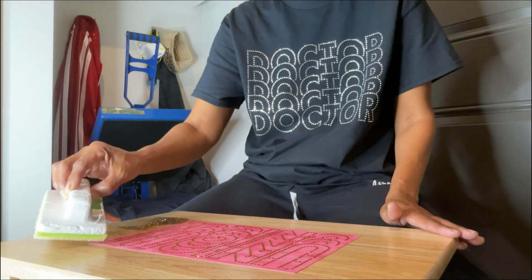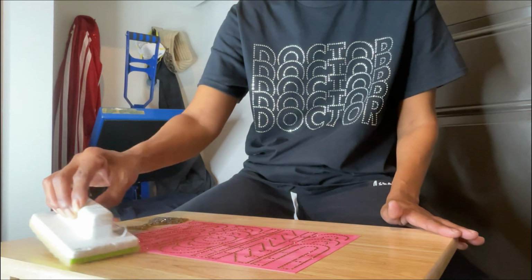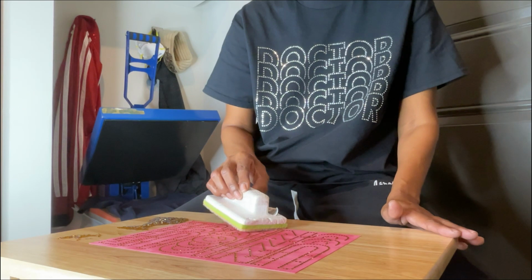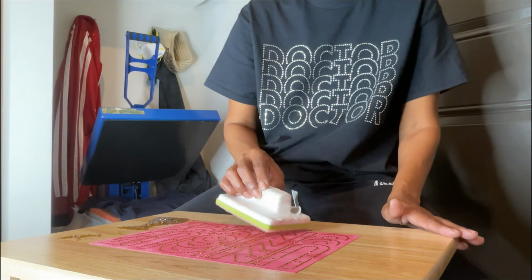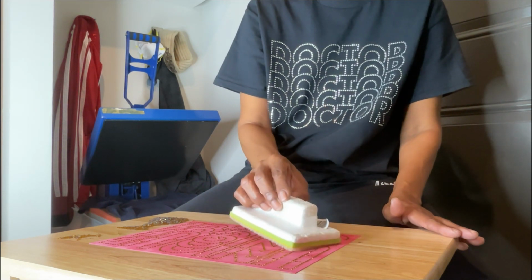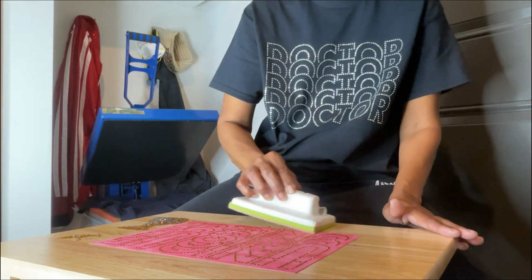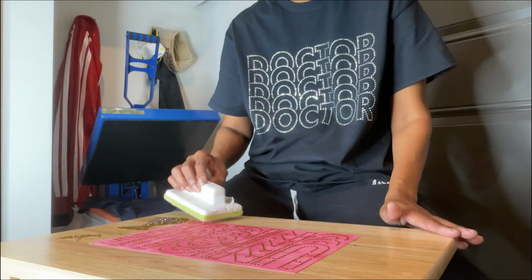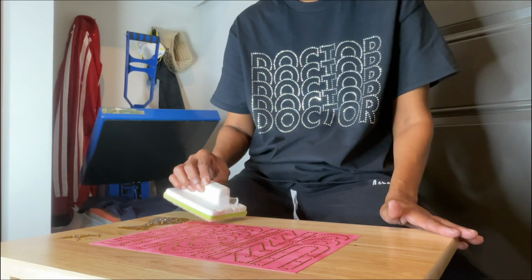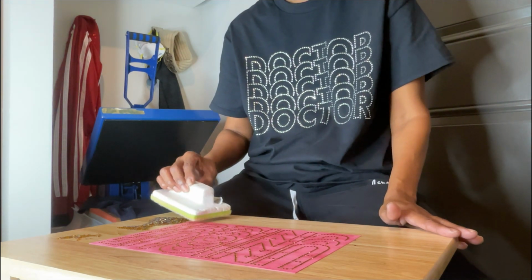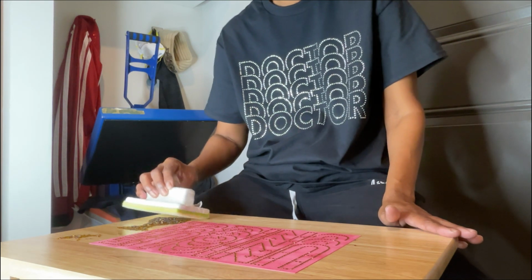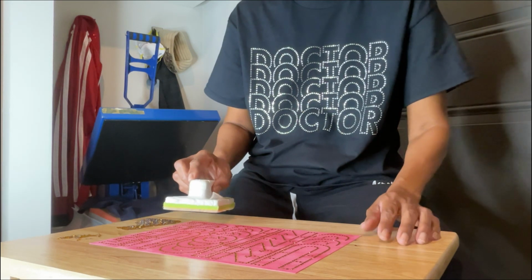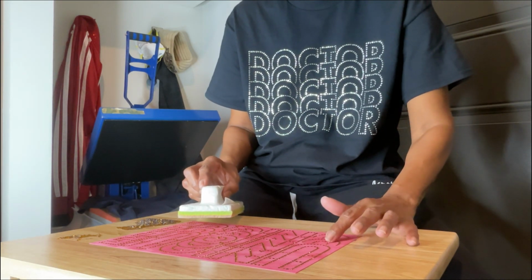So the next video or the next order that I create, I realized that when I did my last Etsy order, the majority of my stones wouldn't come up. Hopefully that's not the case this time.